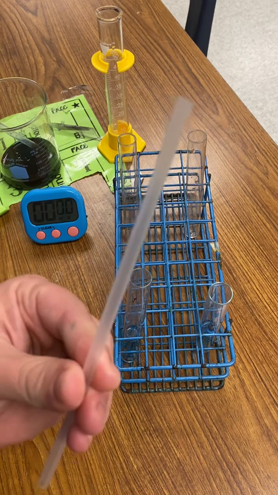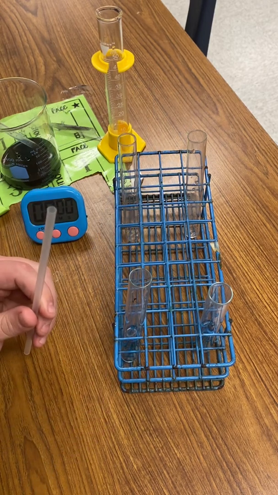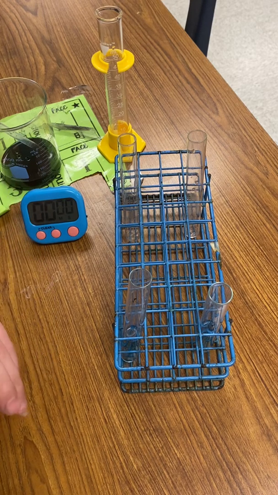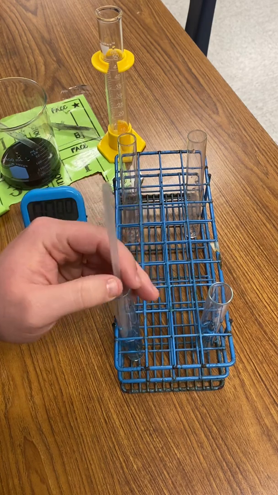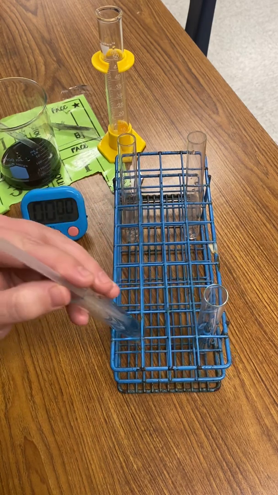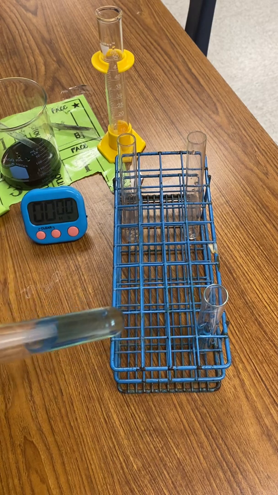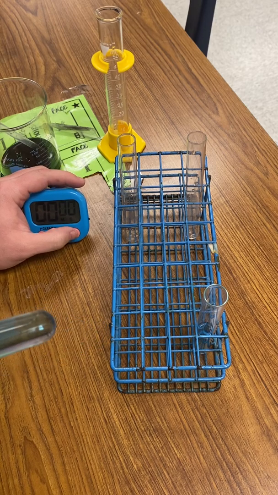and we're gonna perform some cellular respiration by breathing. So we breathe in oxygen and we breathe out CO2, which is just like what we do in cellular respiration. So I'm going to put this straw in this test tube, and then I will blow into it and time how long it takes to change color.